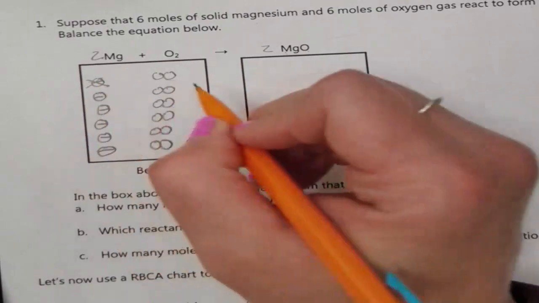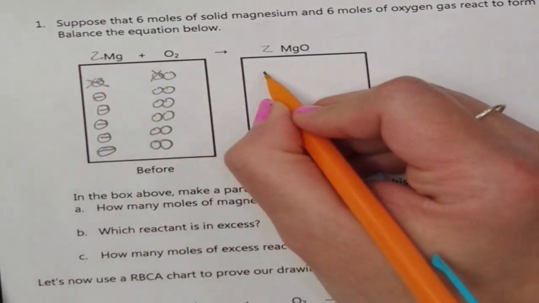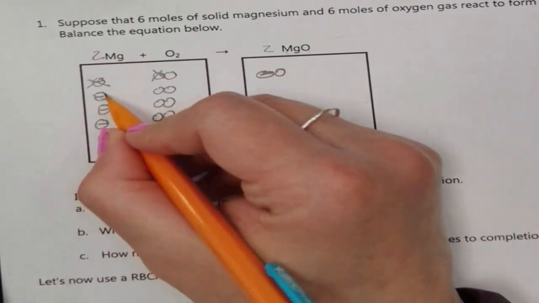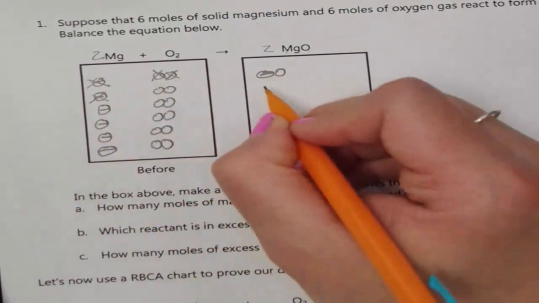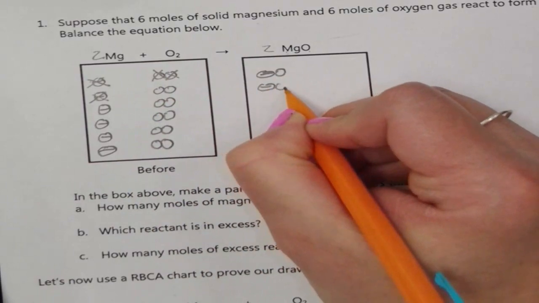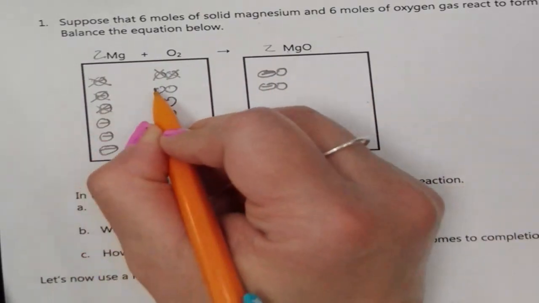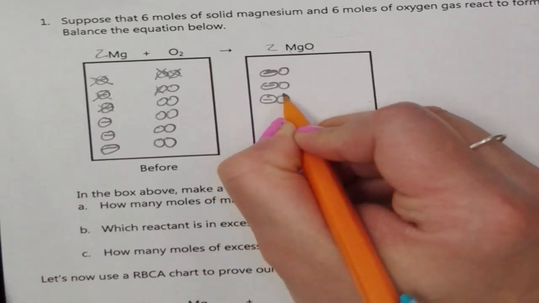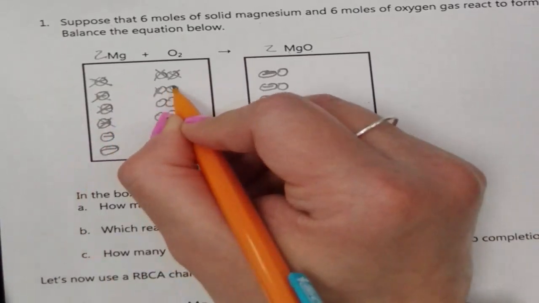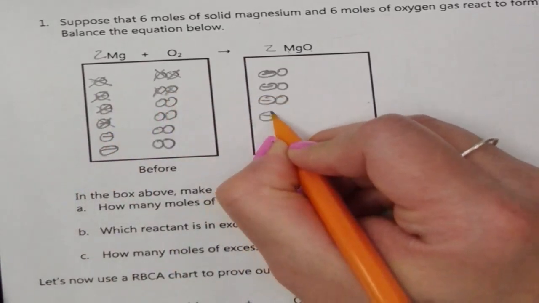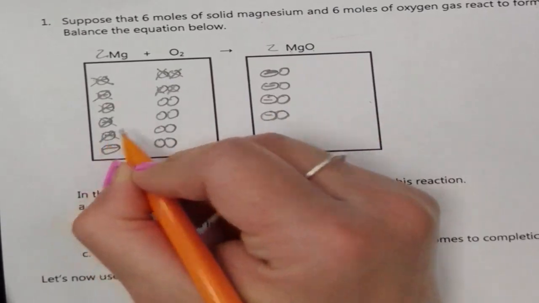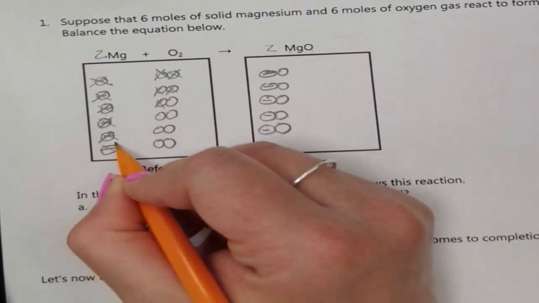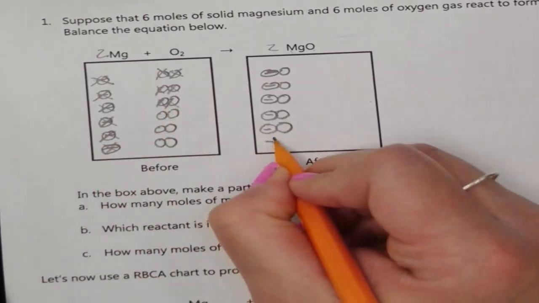So 1 magnesium and 1 oxygen, and so on, a magnesium and an oxygen each time.